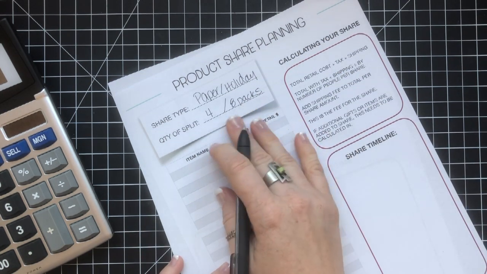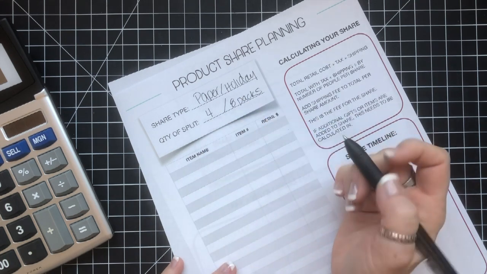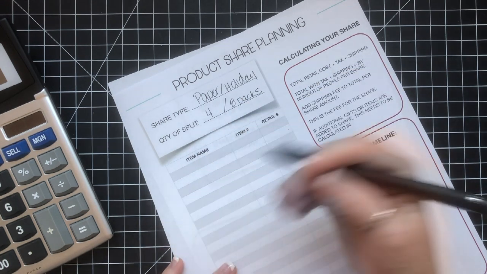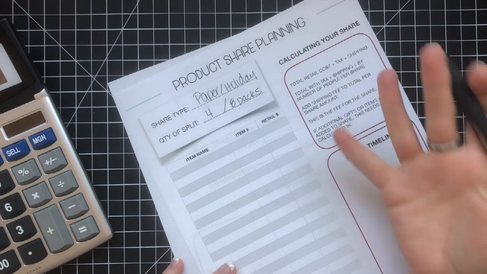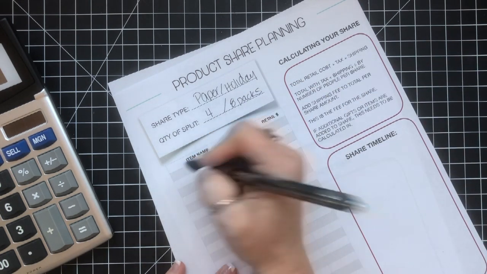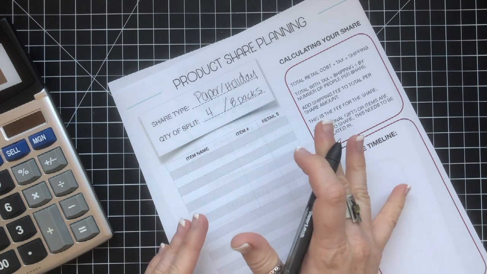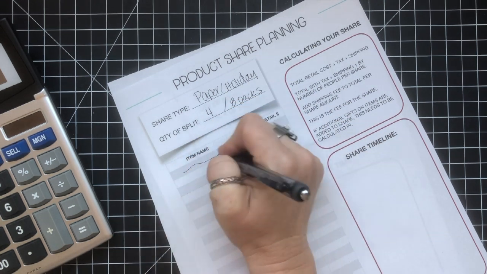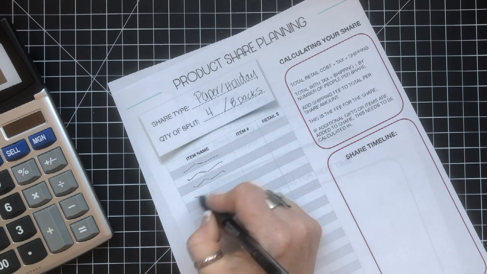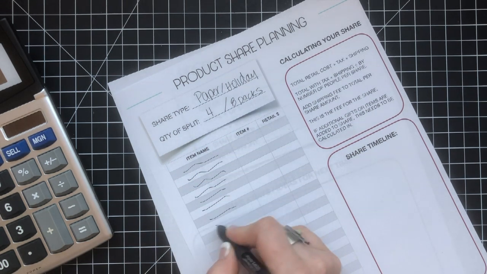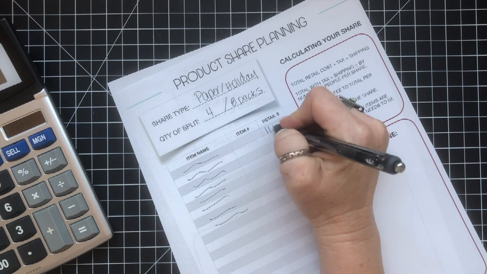So as you know, they cost different amounts of money. If it's a specialty paper, it's $14.50. If it's a regular designer paper, it costs $11.50. I don't have them all written out next to me at the moment, so for time's sake, I'm just going to put them all at $11.50.